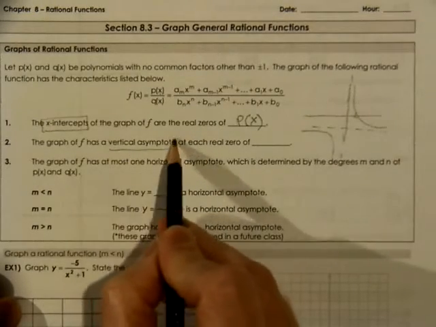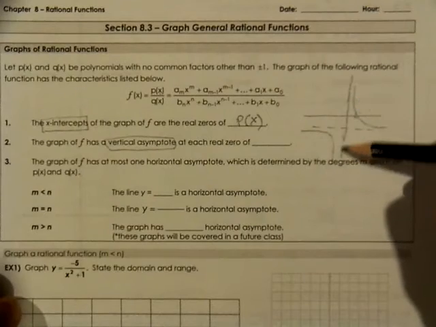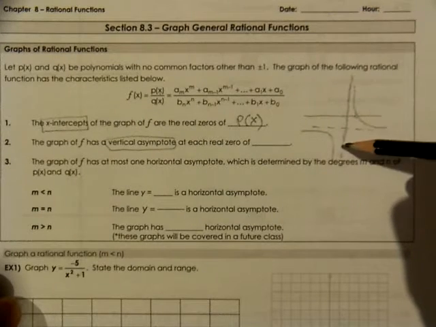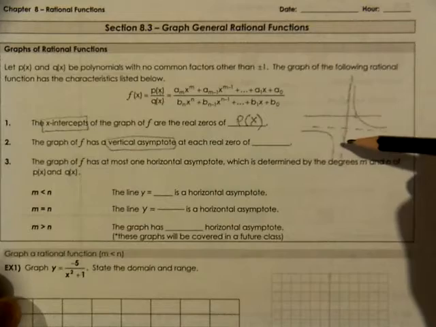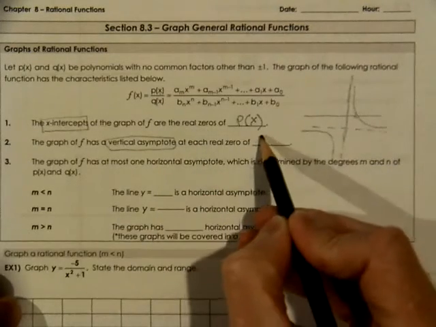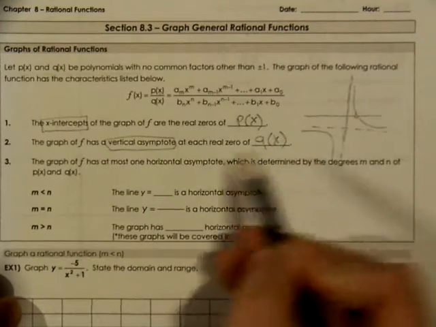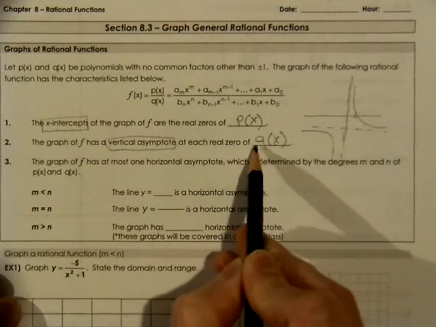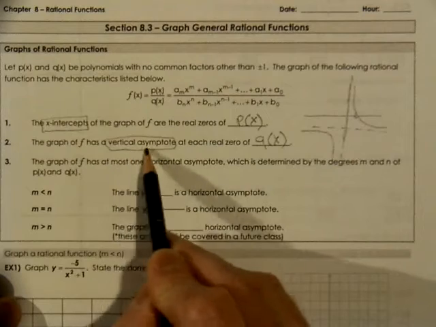To find your vertical asymptotes, where the line comes straight down, ask what x value cannot be part of the equation. That is where the denominator would become 0. In this case we call it q of x. Each 0 of q of x would be a vertical asymptote.